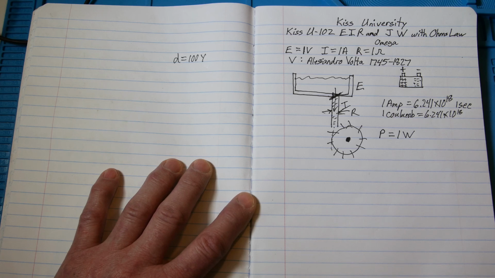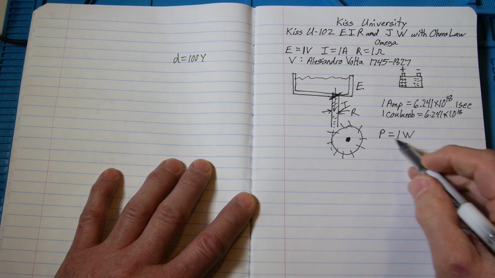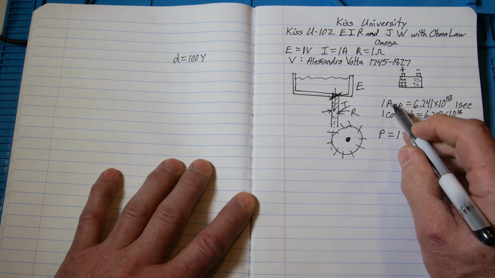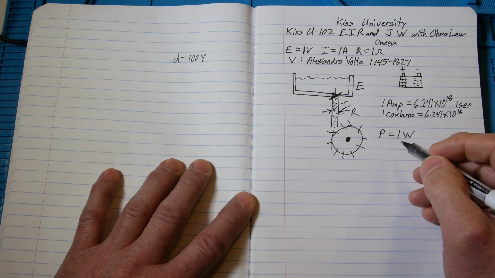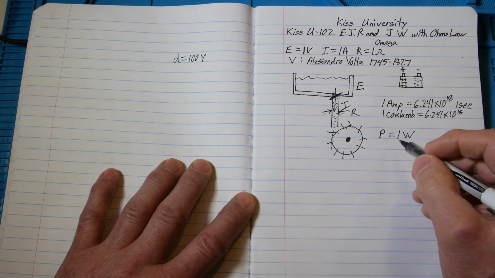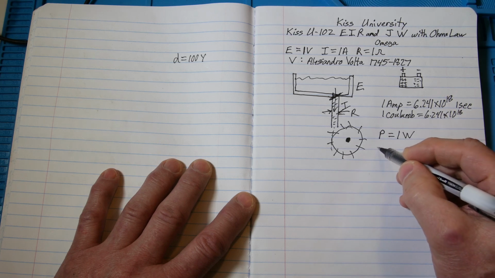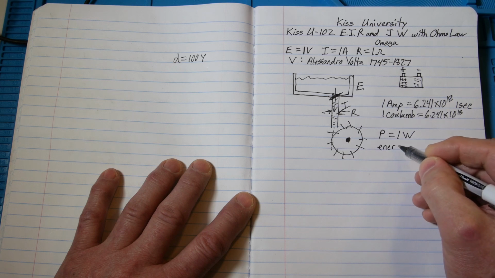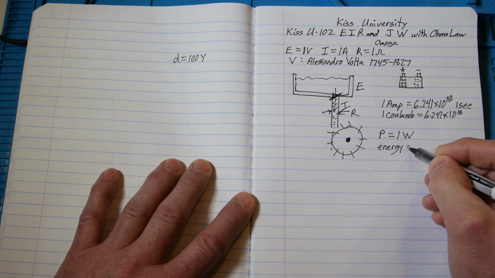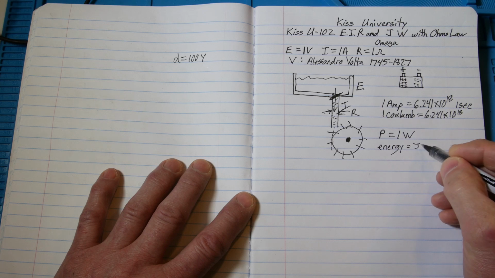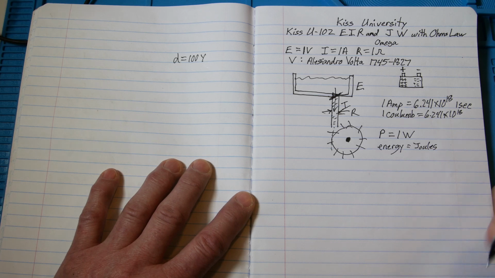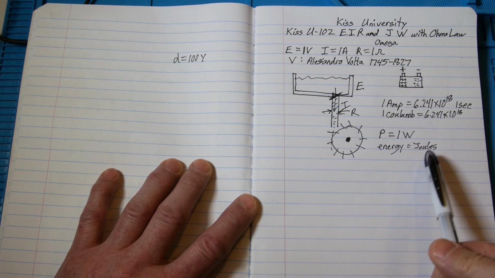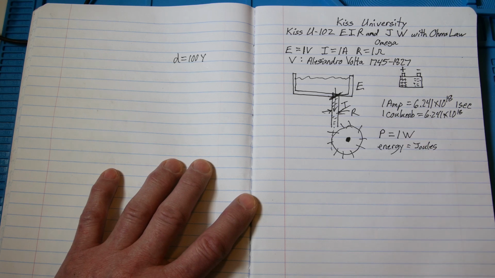Well, now there's another thing I want to talk about, and this is measured in time, kind of like amps, per second. Watts are measured in time too. So really, energy is measured in joules. And when you have so many joules per second, you're talking watts.